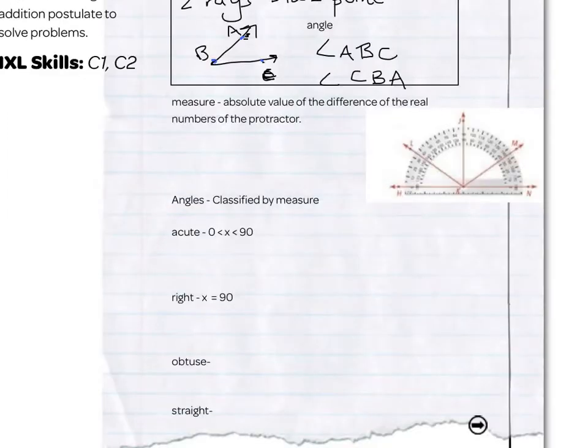I do want to mention at this time, over here on the left, you may notice that I have some skills there. It says I Excel skills. That means after this lesson, you should be able to try C1 and C2 and maybe be successful on it.